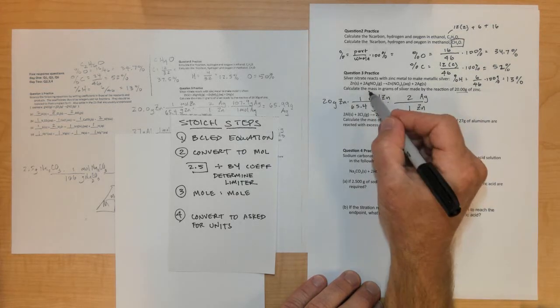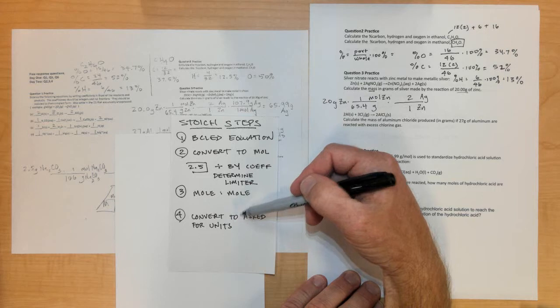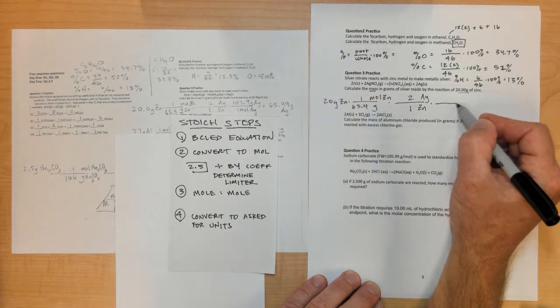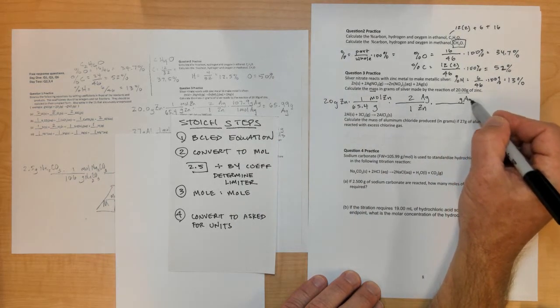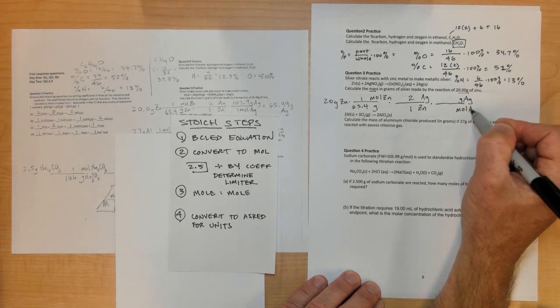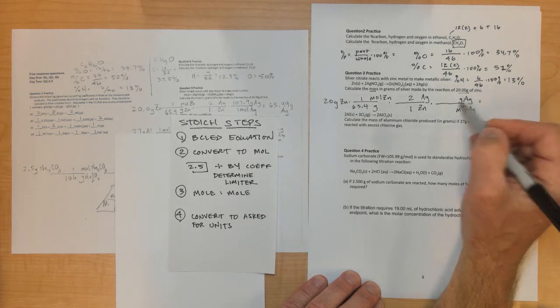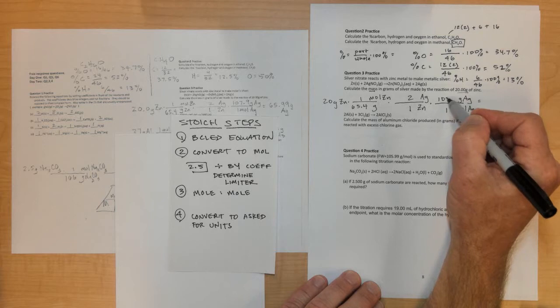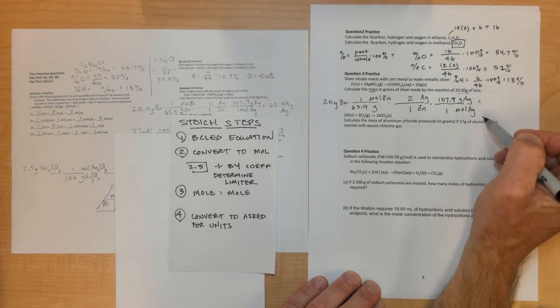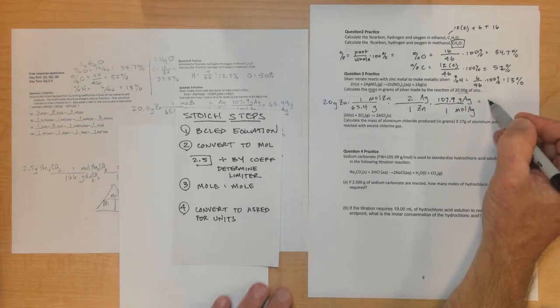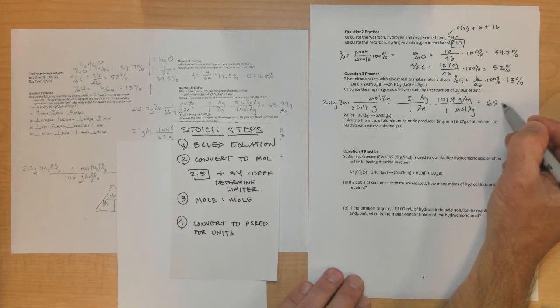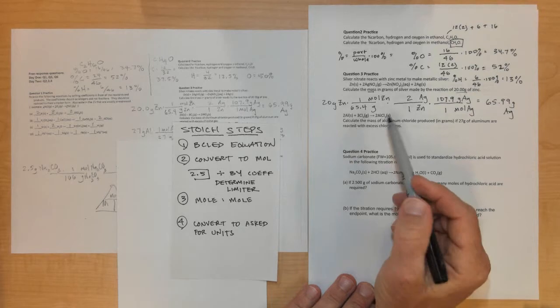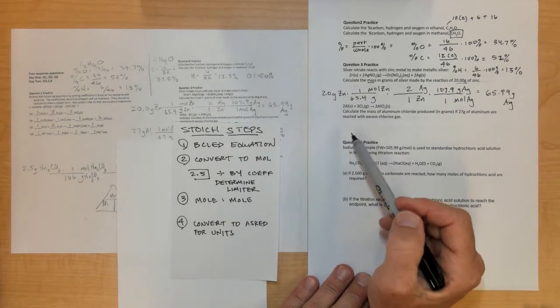And then lastly, it asks for the mass, so step 4 is to convert to the asked for unit, so we've got to convert to grams of silver. So grams of silver goes here, moles of silver goes down here, and in 1 mole of silver there's 107.9 or 108 grams. Multiplying those all together, you get pretty close to 65.99 grams of silver. Good, straightforward stoichiometry problem.